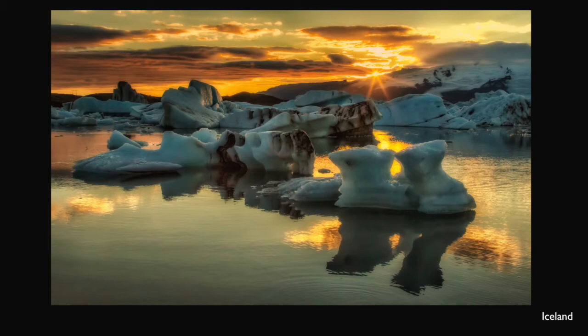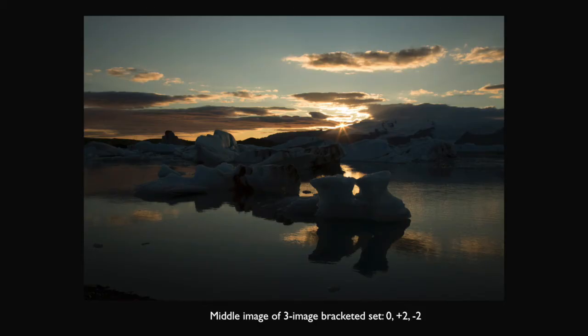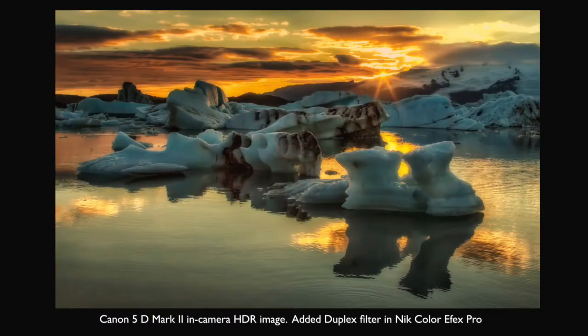However, HDR was the answer when I saw this beautiful scene in Iceland. The contrast range was just too great to be captured in a single image. So I set my Canon 5D Mark III on HDR, and I took a bracketed sequence at 0, +2, and -2. My in-camera HDR image was good, but to add to the mood of the scene, I applied the duplex filter in Nik Color Effects Pro. That softens the image. That gives it a painterly type look. My goal, of course, was to make an HDR image that did not look like an HDR image.